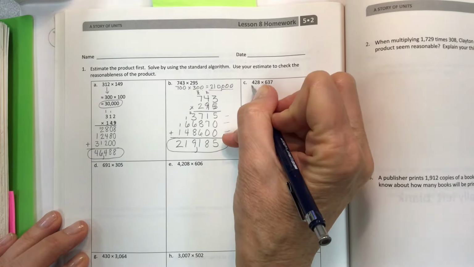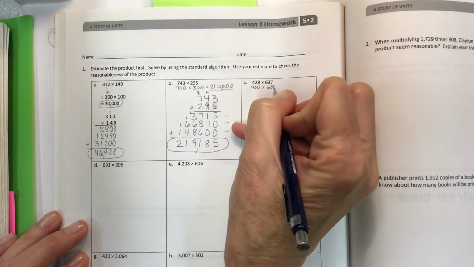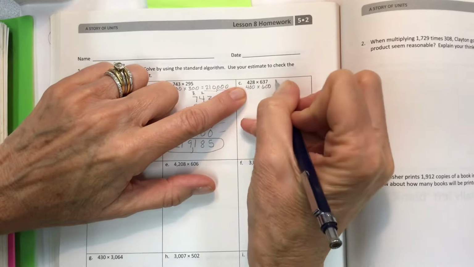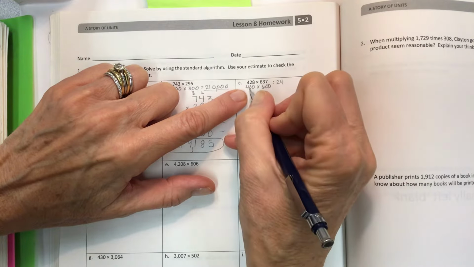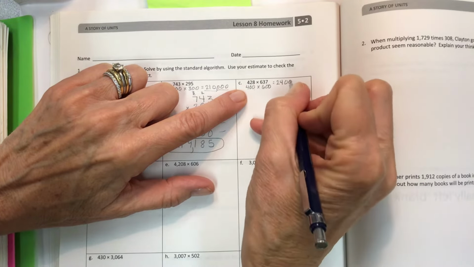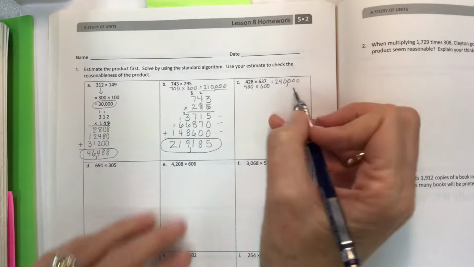And our estimated, if I say roughly 400, roughly 600. 4 times 6 equals about 24. Well, it is 24, and then you count 1, 2, 3, 4 zeros. Approximately 240,000 for our next product.